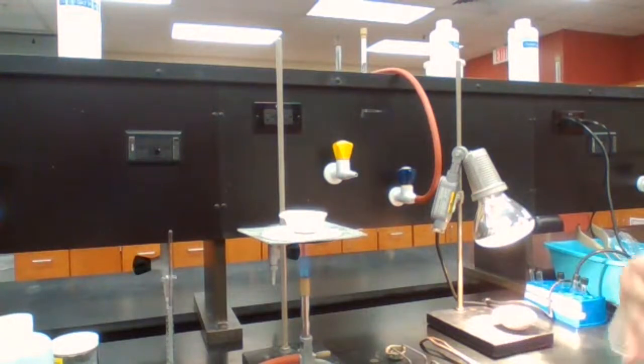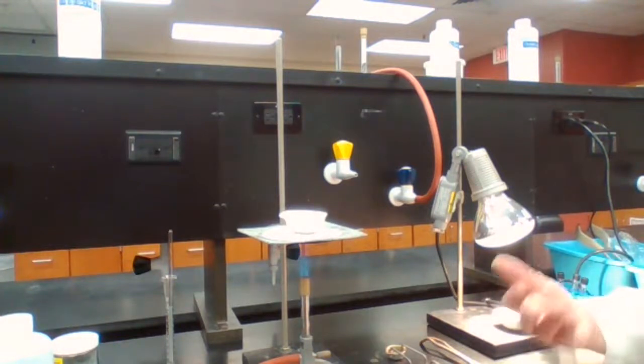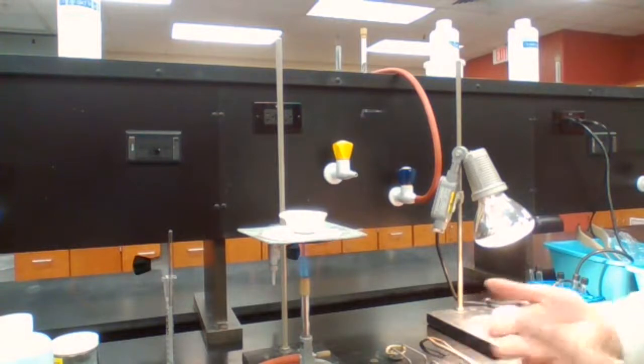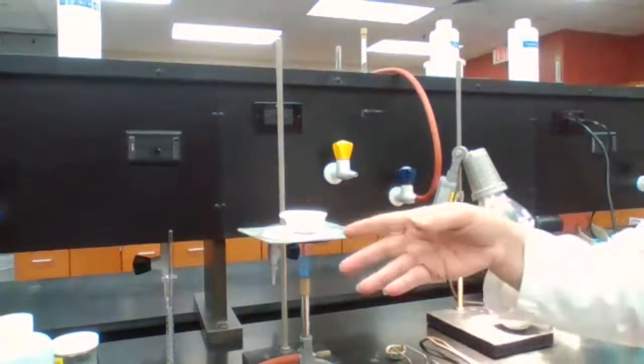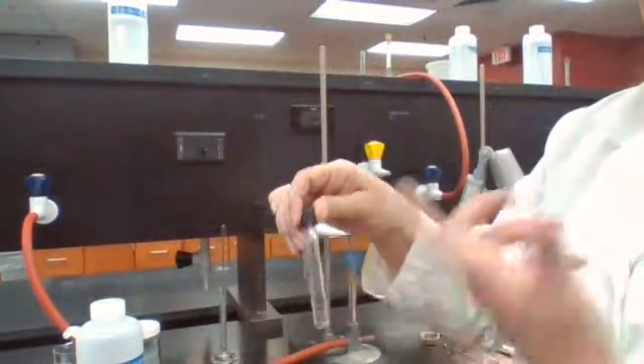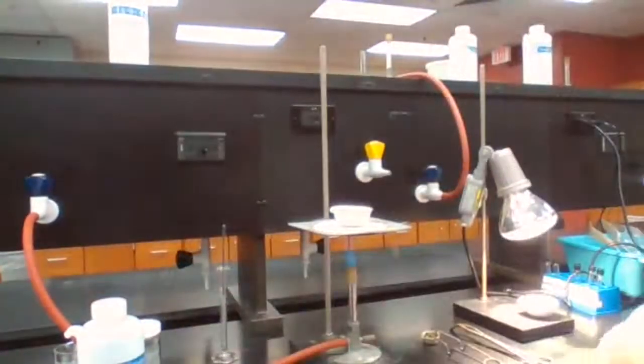If we get the mass of unreacted zinc, we subtract it from the initial mass, and this way we can get the mass of reacted zinc. We also have the mass of reacted iodine because we have the mass before and after for the test tube when we had the iodine, and we had the mass of the empty test tube container.